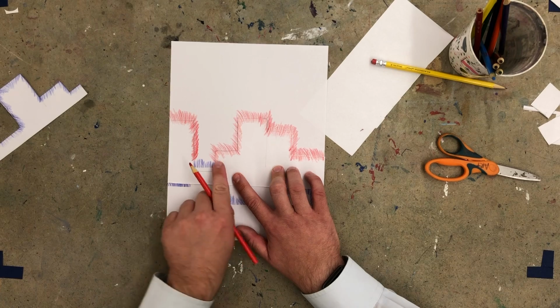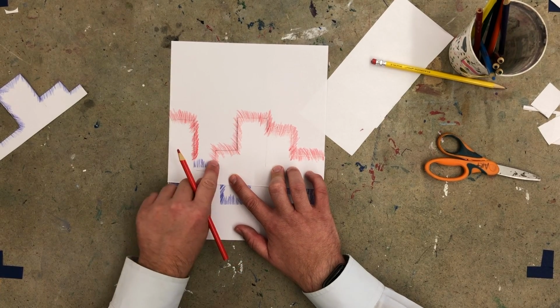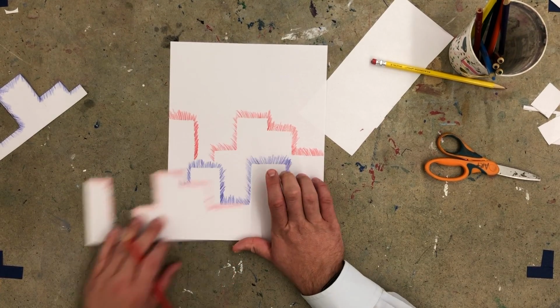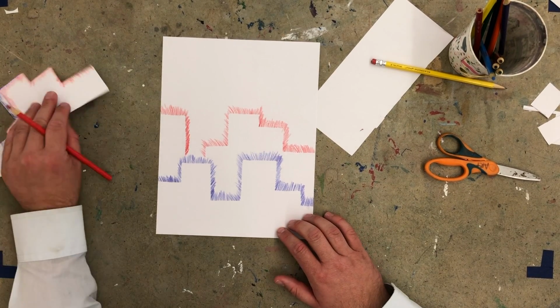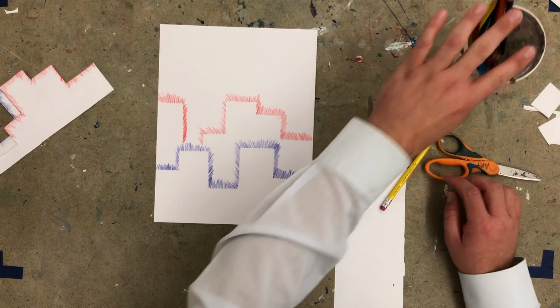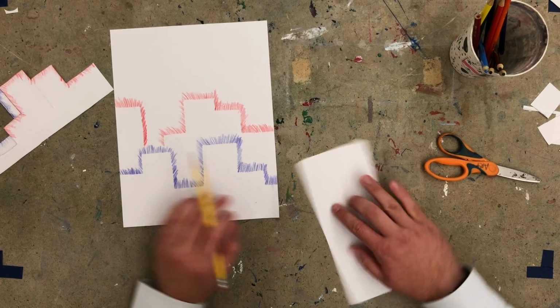Notice right here where the overlap is, I didn't do down here. I just stopped when I got to that area. So now it looks like everything's going behind this first set. Then I need to make a third one.